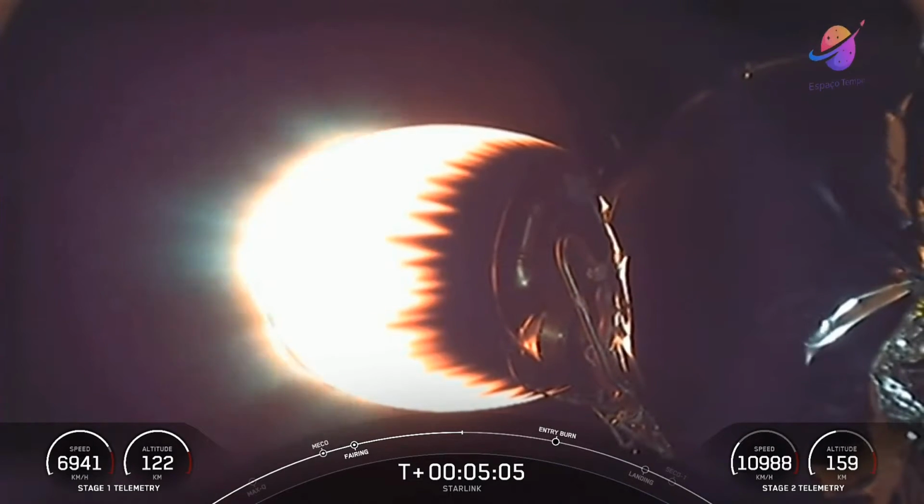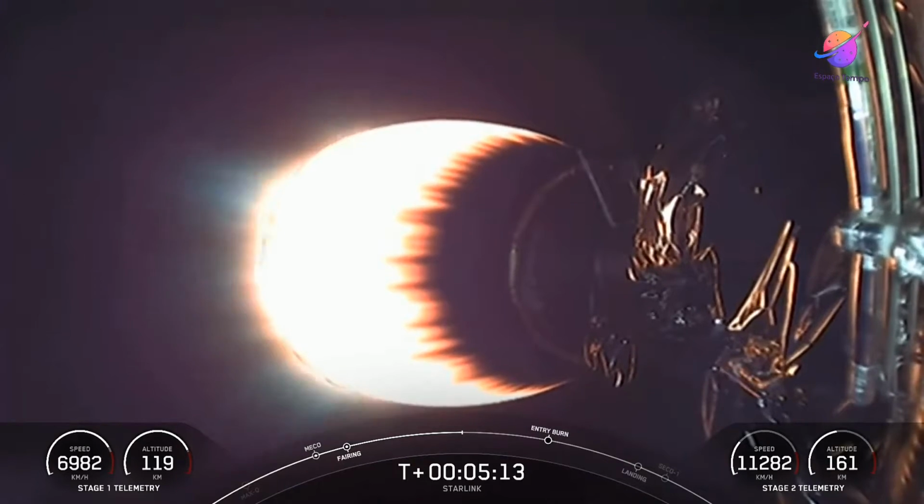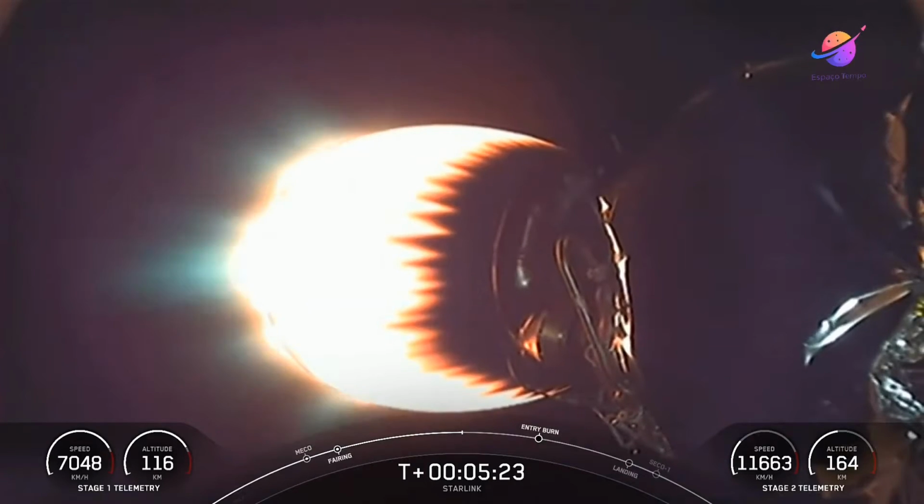Vehicle's following a nominal trajectory. Now, if you're just catching up with us, we had a successful launch of Falcon 9 from Cape Canaveral Space Launch Complex 40, and you're looking at a live view of the Falcon 9 second stage as it is making its way to deliver our Starlink payload to orbit. Stage 1 is currently cruising back to Earth towards our drone ship in the Atlantic Ocean.